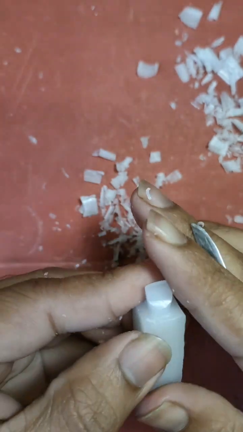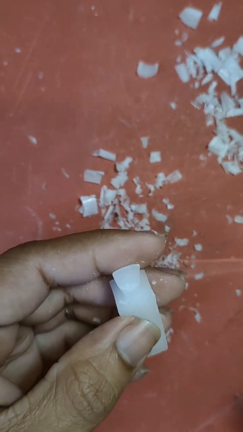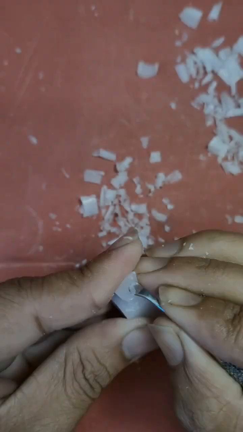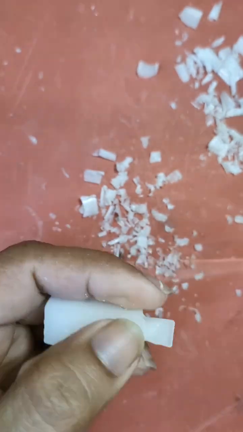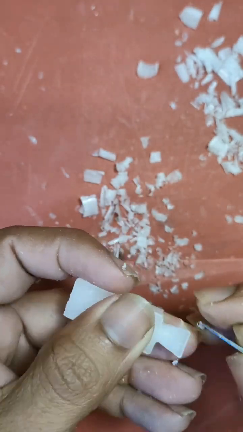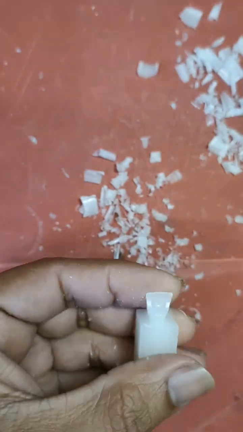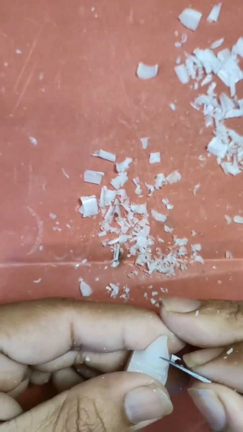The crown is done. Now we'll be dealing with the lingual fossa. Lingual fossa of maxillary lateral incisor is triangular. Distal incisal edge is not this sharp, so we have to make it a little blunt in this way.